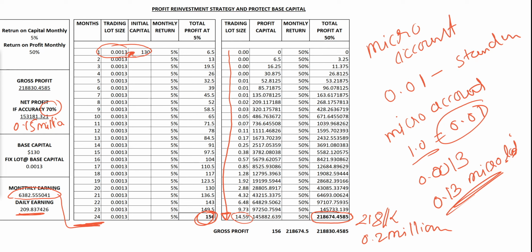Proportionally we can increase it by the end of the 24 months. And as you can see, from the 5th month it reaches the level where the 0.01 lot size will be traded. Actually, in the calculation, from the 1st to the 5th month it's not possible, but after that, from the 0.01 lot size, it will start, and it will definitely give you a very good profit after that. So even on a $130 account, your profit will be huge, and you cannot even imagine the profit.